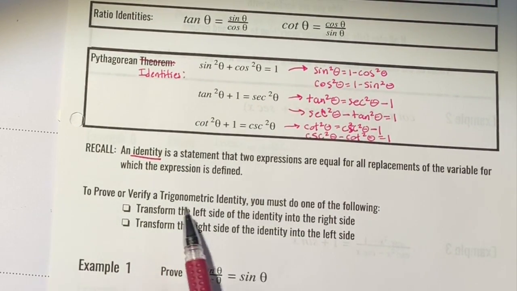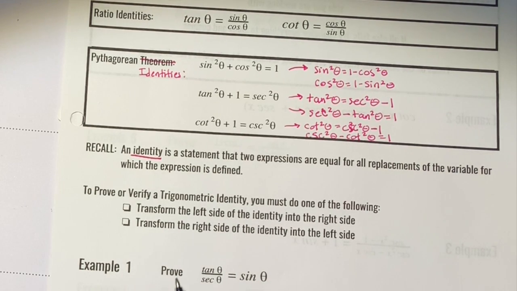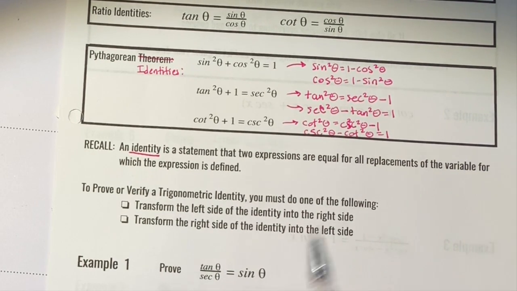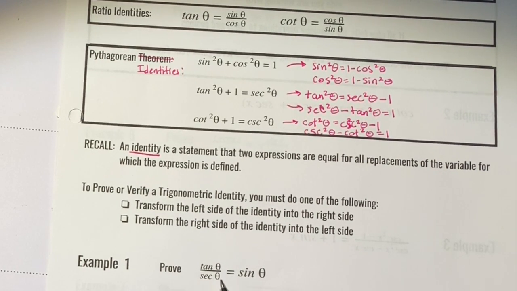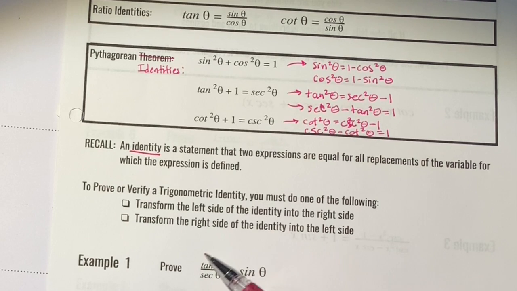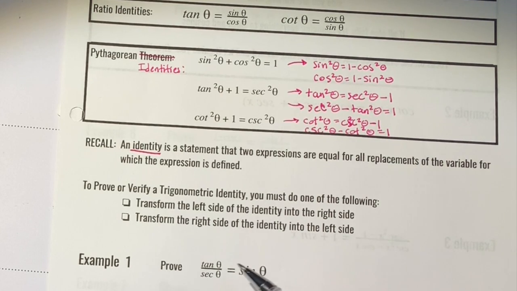To prove or verify a trigonometric identity, you must do one of the following. To prove it would be to show that it's true. So for example, in tangent theta over secant theta equals sine theta, in order to prove that that's true, I would either want to start with the left side and change this and show that this is equivalent to sine, or I would want to start with sine and show that it's equivalent to tangent over secant.